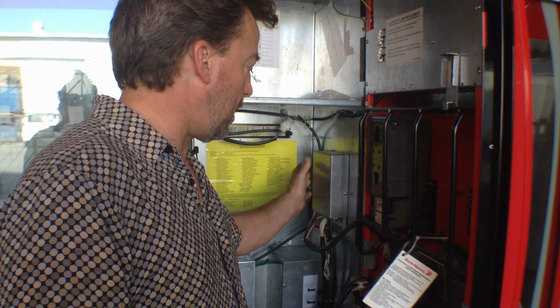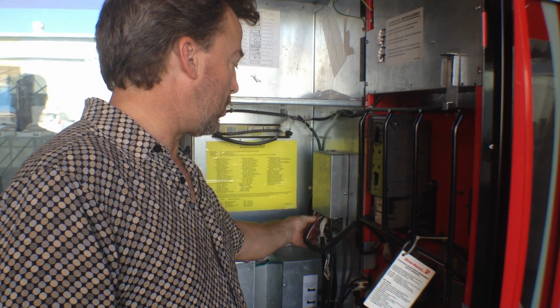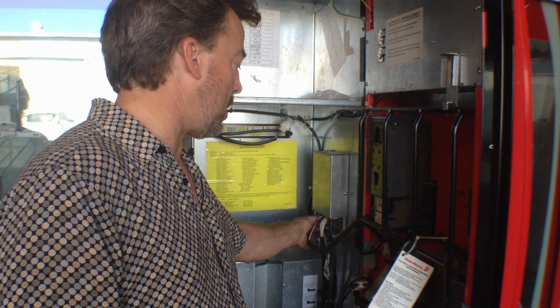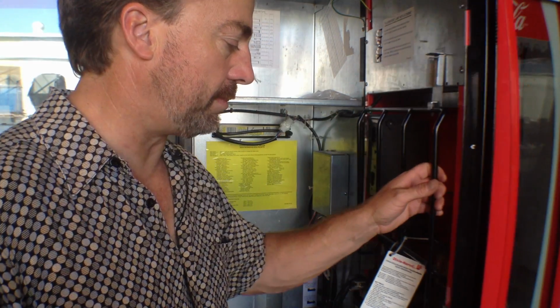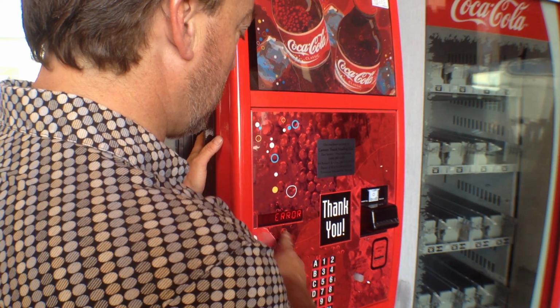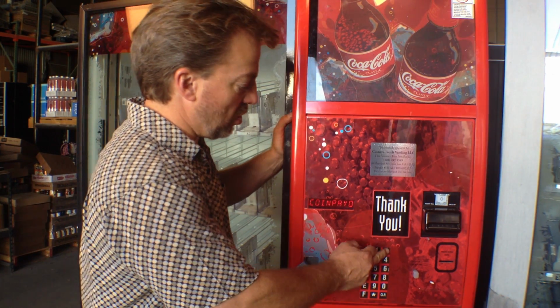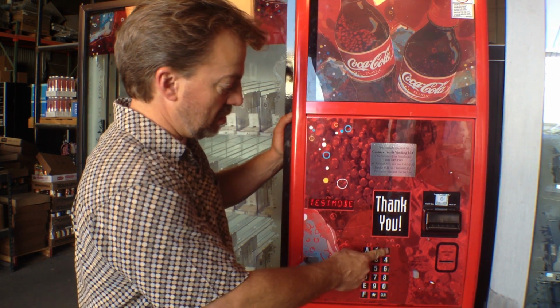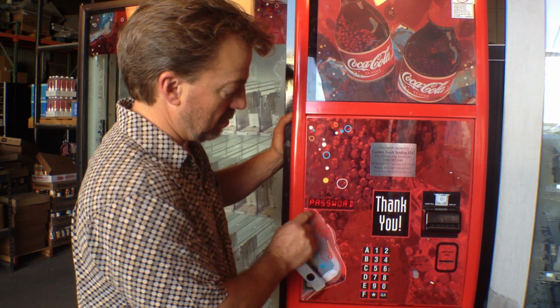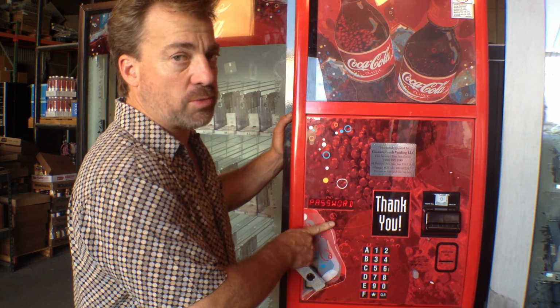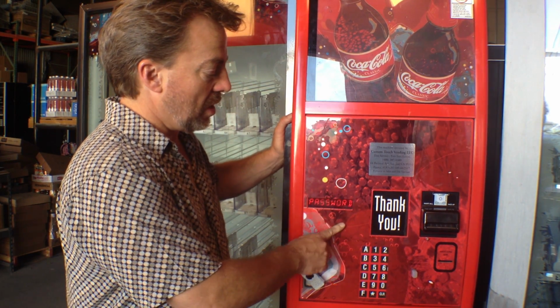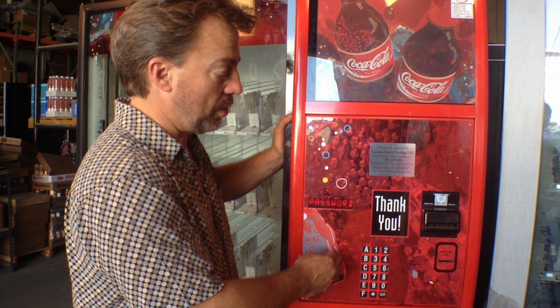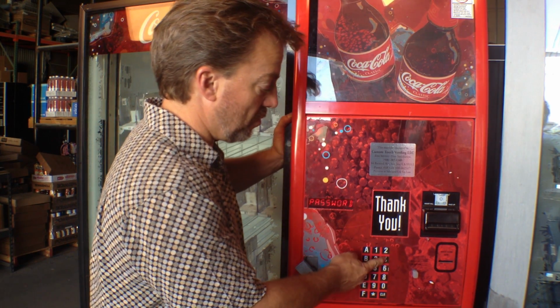Mode switch is located in this metal box. Right here between these two sets of wires, I just reach in with my thumb and push that one time. Come to the front, it now says air. We hit 2 to go forward through our options until we get to password. Now we're going to enter our password protected mode by entering the code, which is 4231, and then enter.